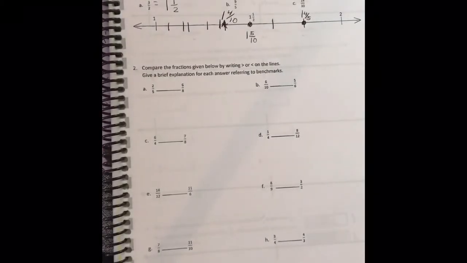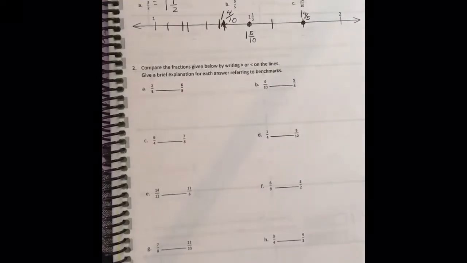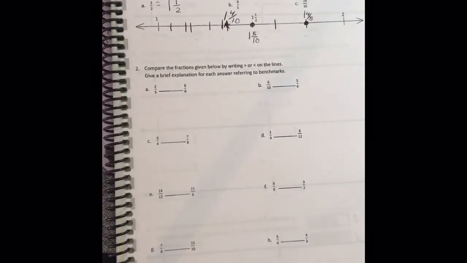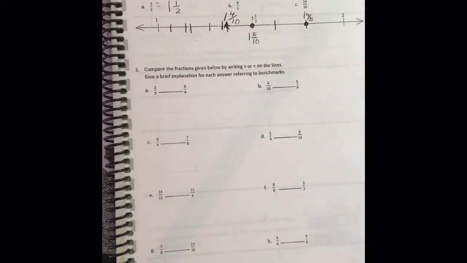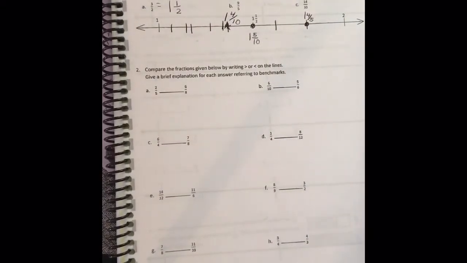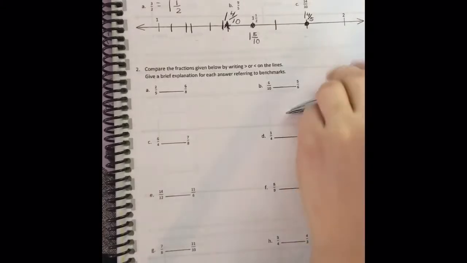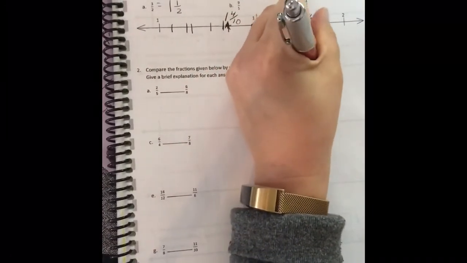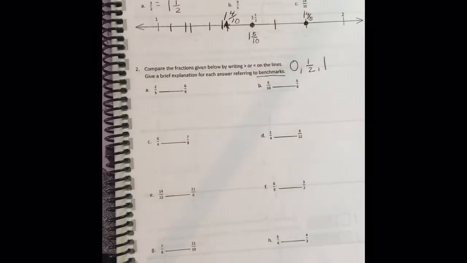Now we're going to go on to 2, and I'm going to start at 2a. It says to compare the fractions given below by writing greater than or less than on the lines. Give a brief explanation for each answer referring to benchmarks. Remember that benchmark fractions are like 0, a half, and 1, things that make it easy to reference or compare to.